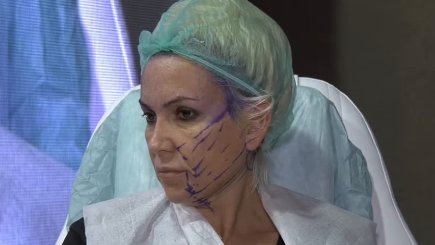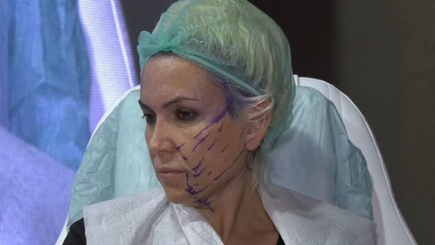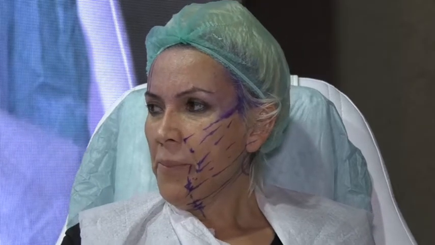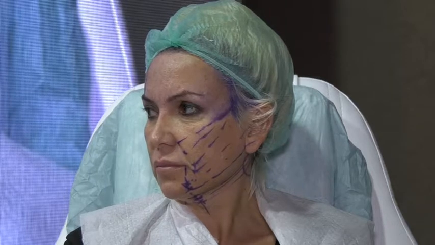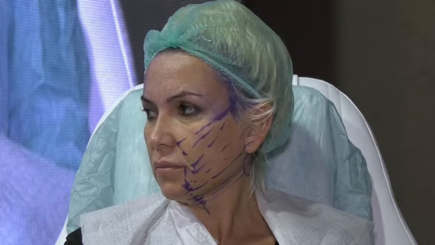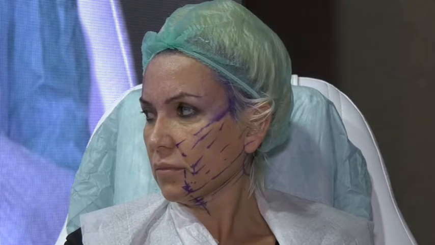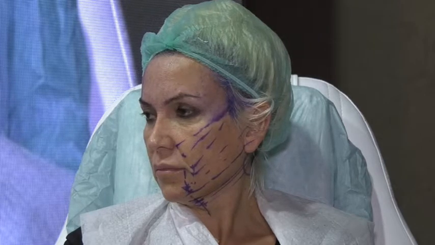I think I put this video many times, where the whole case lasts 10 minutes from the patient entering the room till he left. It was all 10 minutes, including marking, disinfection, anesthesia, application of the thread, cutting the thread, cleaning, giving instructions, all of that. So the procedure itself takes 3 minutes.